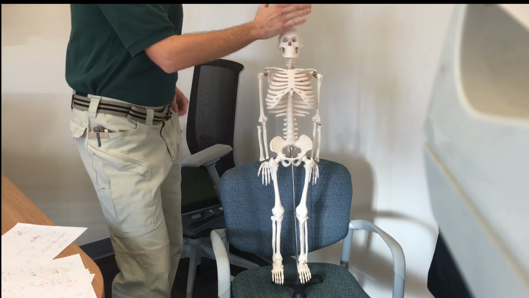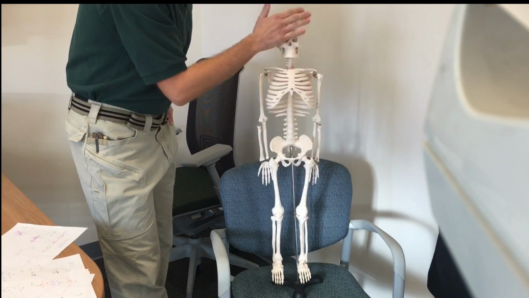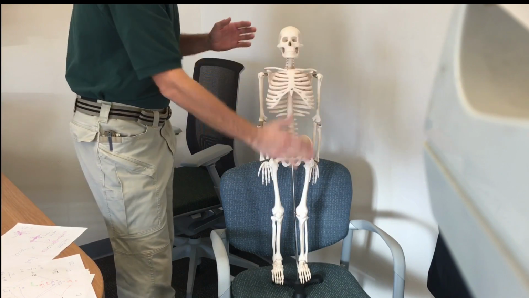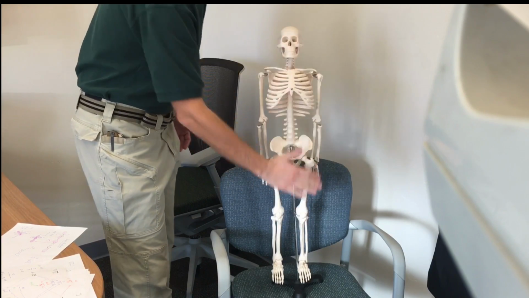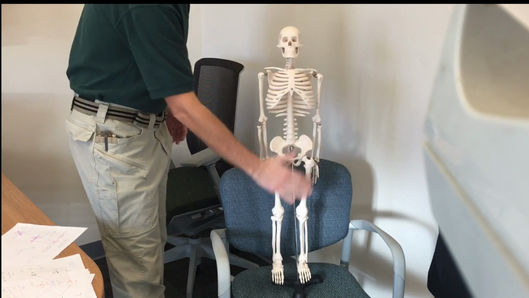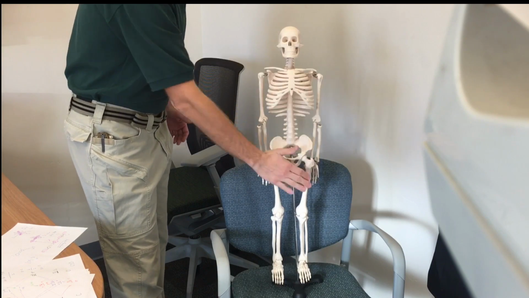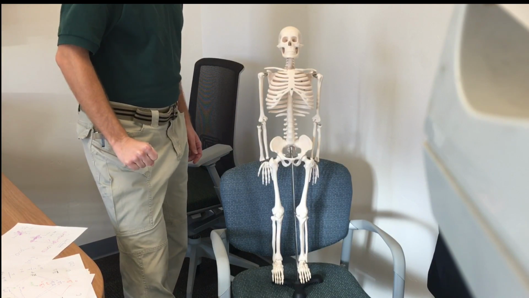There are two common words we use to identify the front of the body: anterior, the anterior aspect, or ventral.